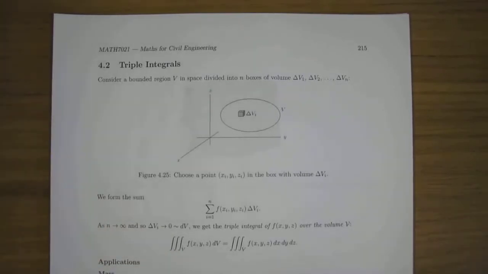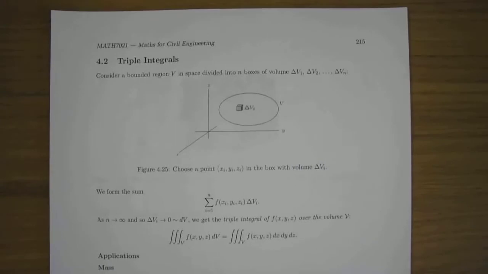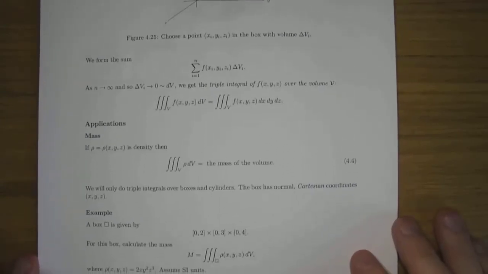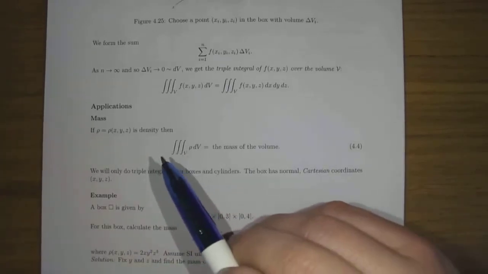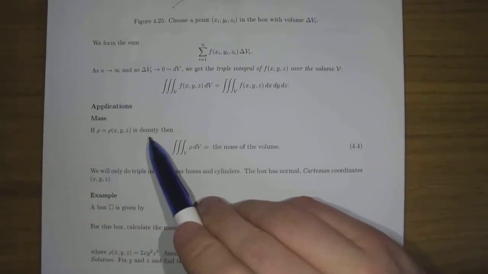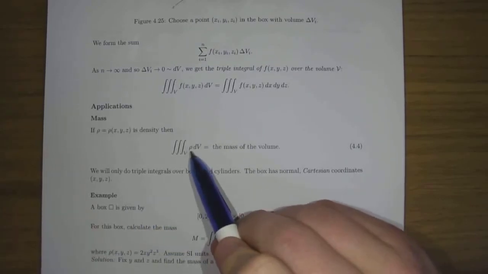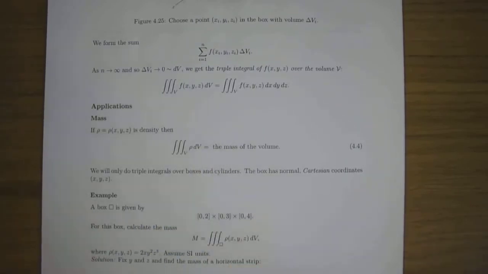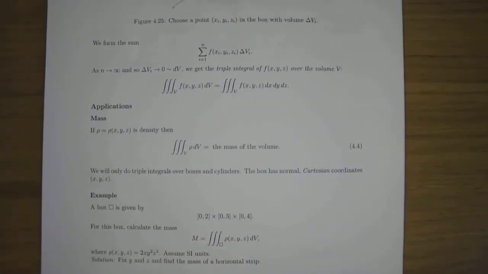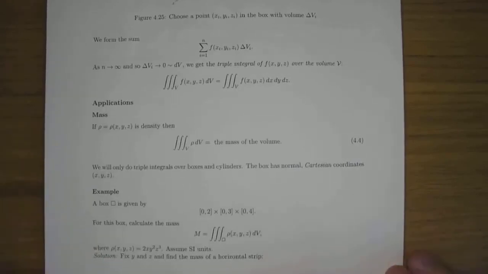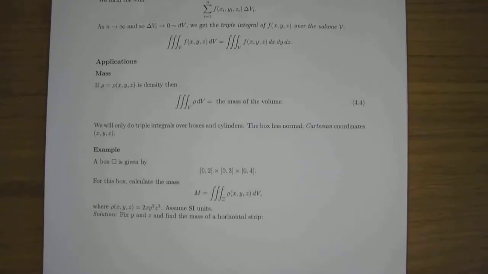These are called triple integrals when you're adding up over a volume. We're just going to have one example here, which is finding the mass. Similar to before, if rho is the density per unit volume, then multiplying the density by the little bit of volume gives you a little bit of mass. Add up all the little bits of mass, and you get the mass of the volume. We are only going to add up over boxes and cylinders. So let's see this example here.